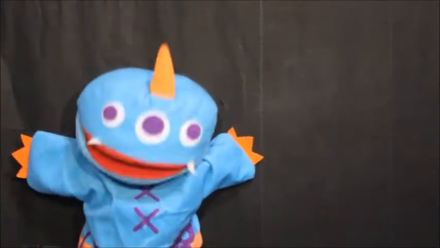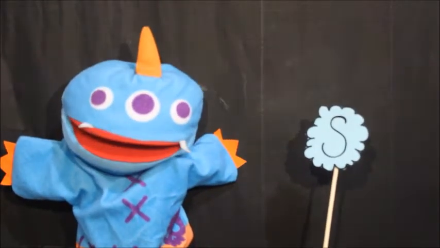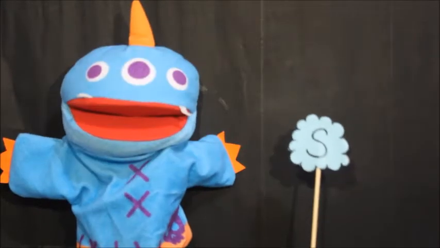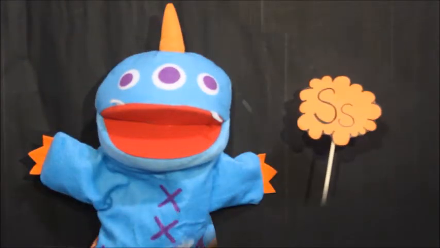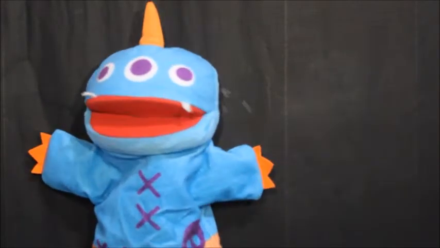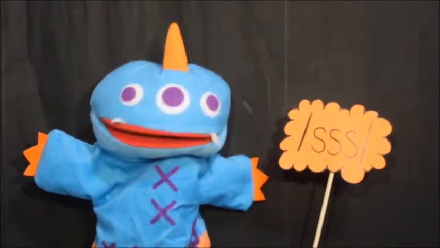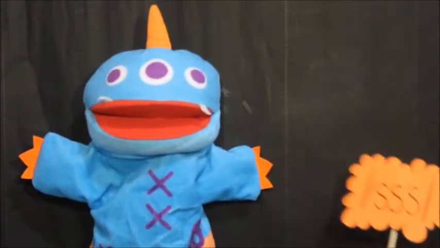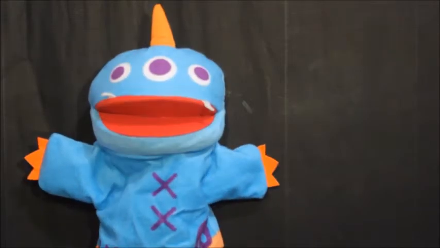Let's practice naming this letter. What is this letter? How about this letter? Good effort! The letter S represents the sound S. When I say the sound S, while smiling, I blow air. Can you do that on your own this time?